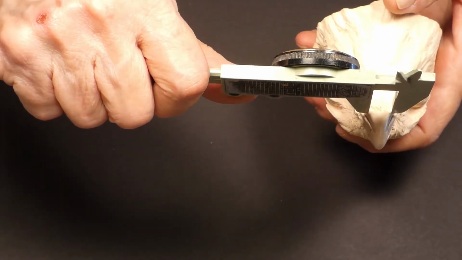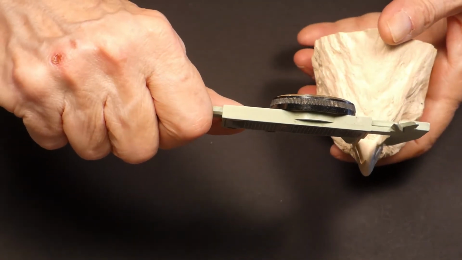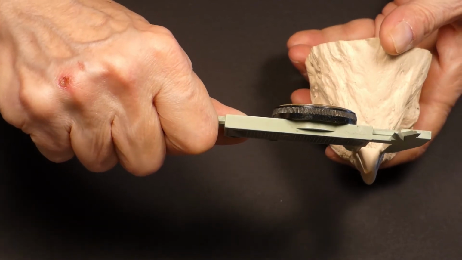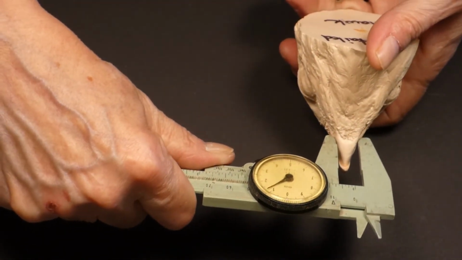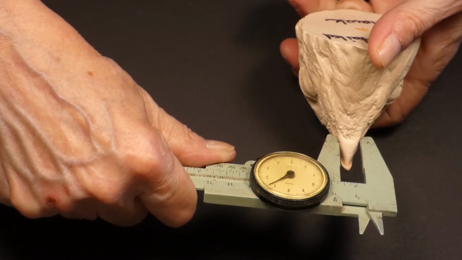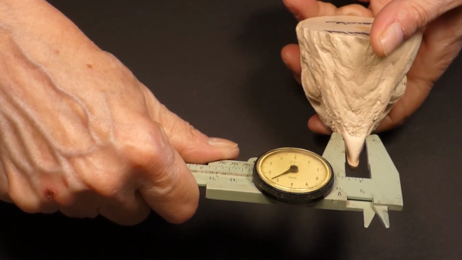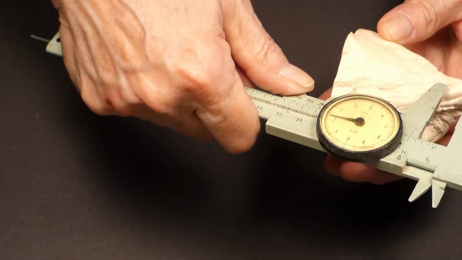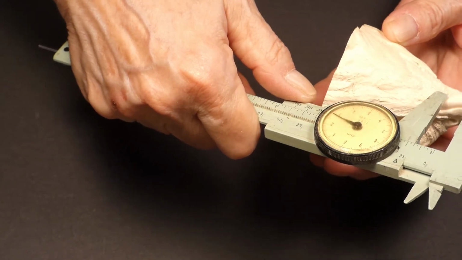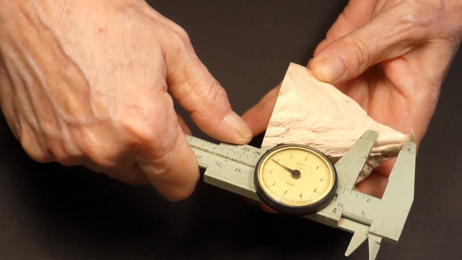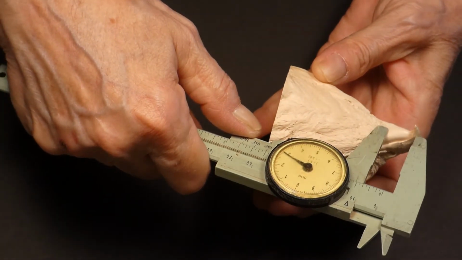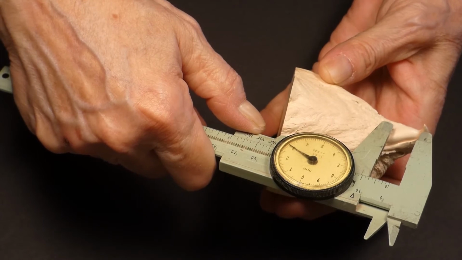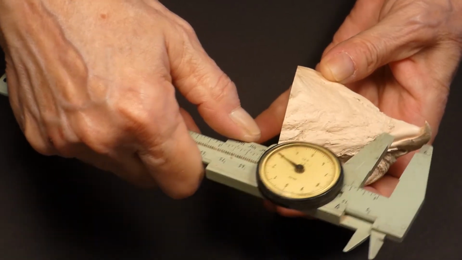The width, at the point where the feathers meet the beak, of the lower mandible, that width would be 11.2. From the center of the lower mandible to the tip, which rests inside the upper mandible when the beak is closed, is 13 millimeters.